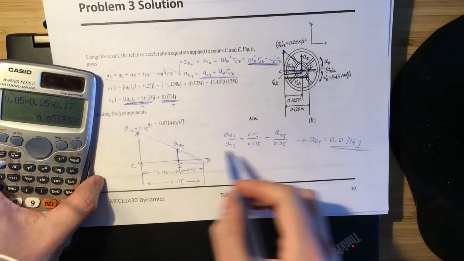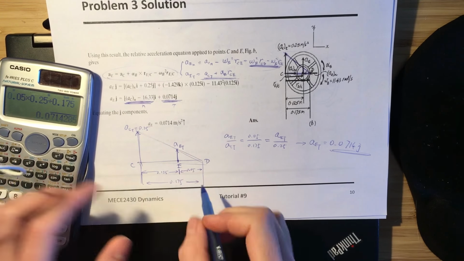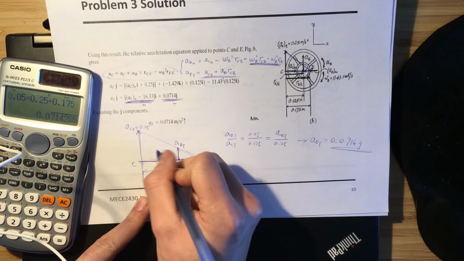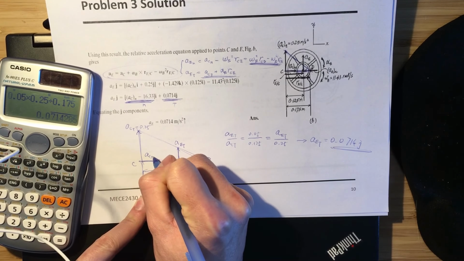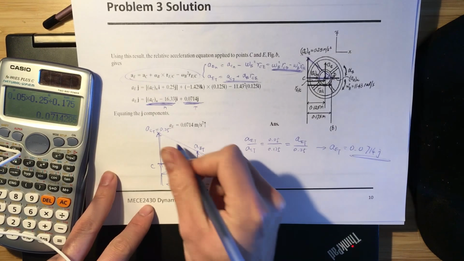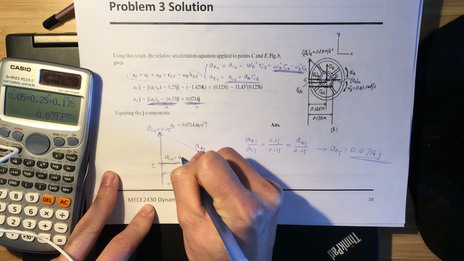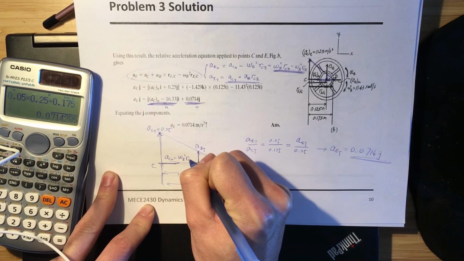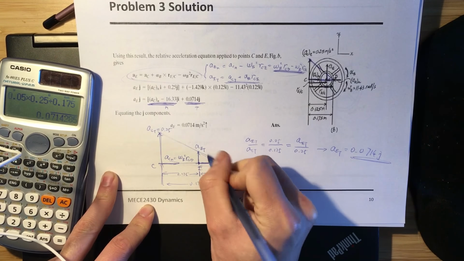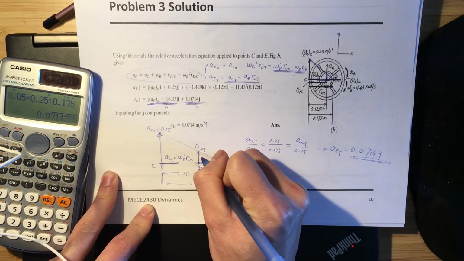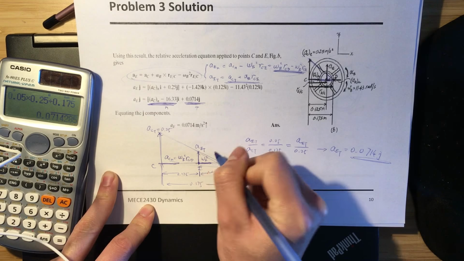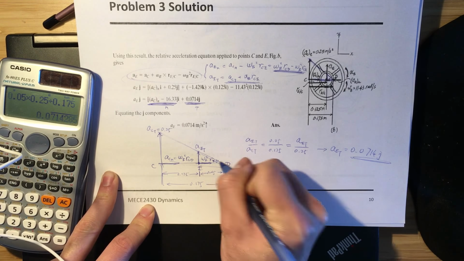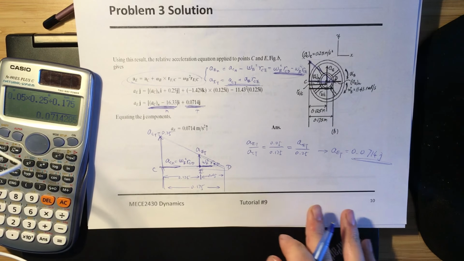Okay, so can we use this geometrical approach to get the normal acceleration? Because we know the normal acceleration ACN is equal to omega b square times RCD, and this should be omega b square times RED.